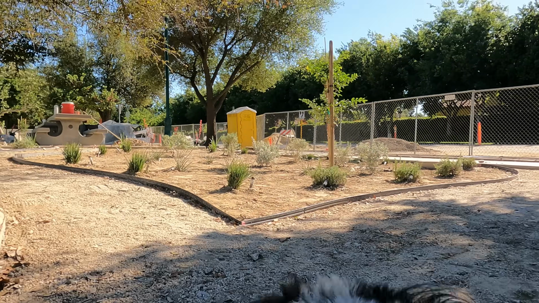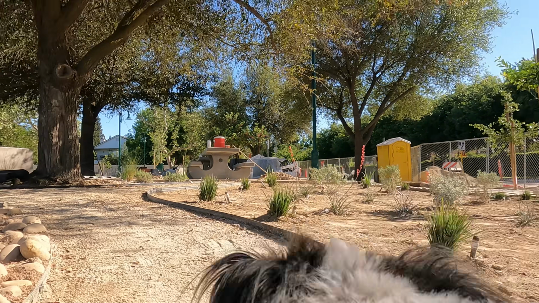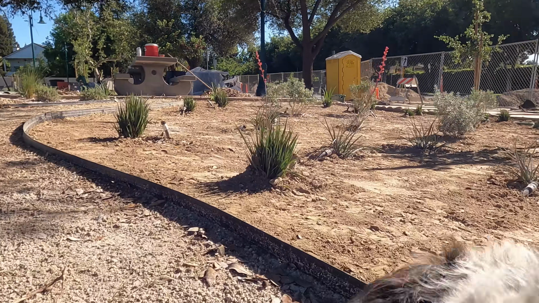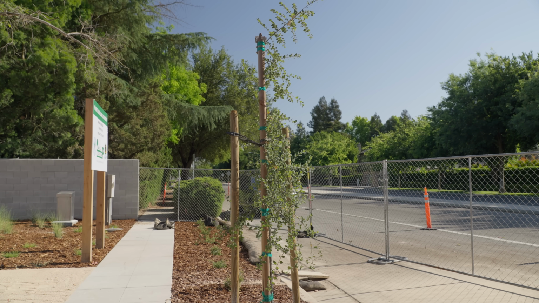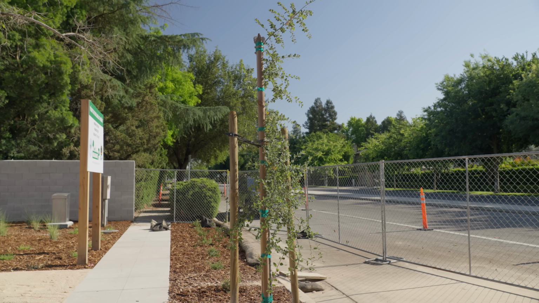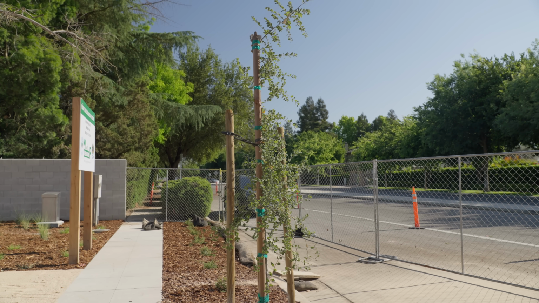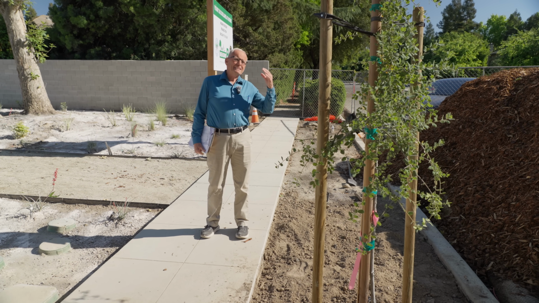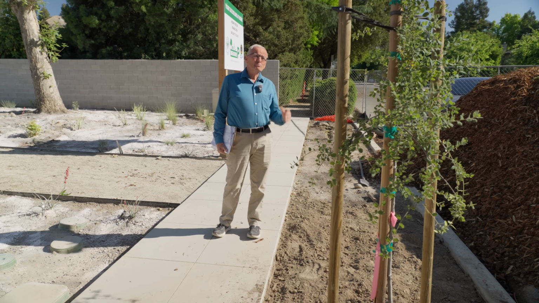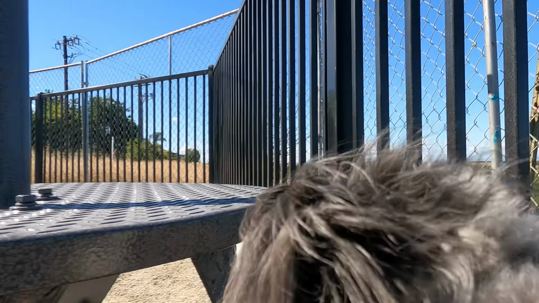So we've added, as per the landscape architect, 2 oaks that are native to our area called interior live oaks. And it is Quercus wislizenii, really tough, occurs in the foothills around Fresno and the Central Valley, and does great here. Very appropriate native oak to use.